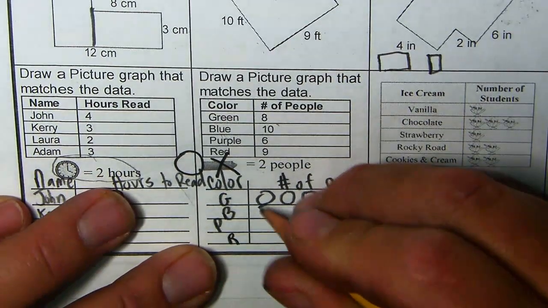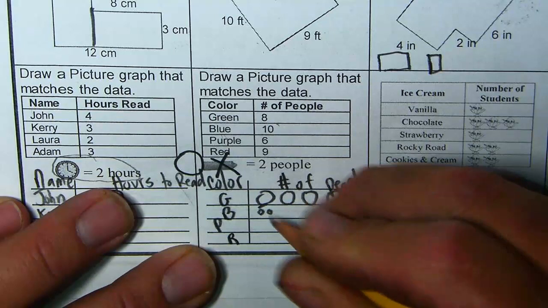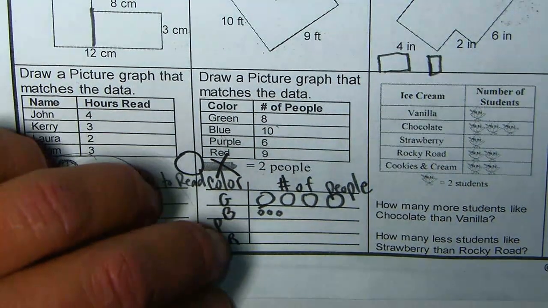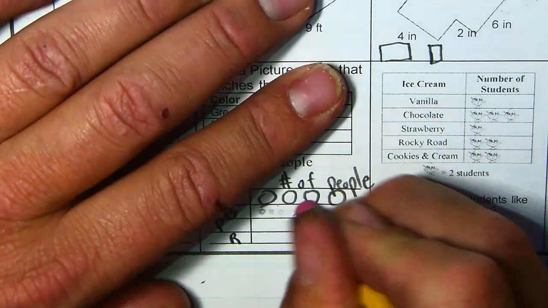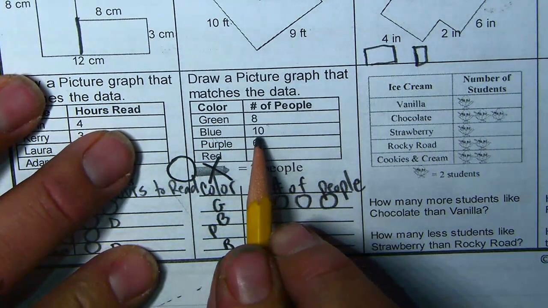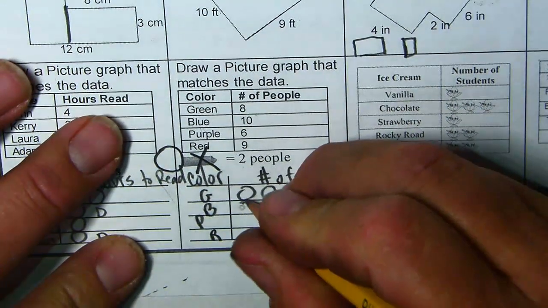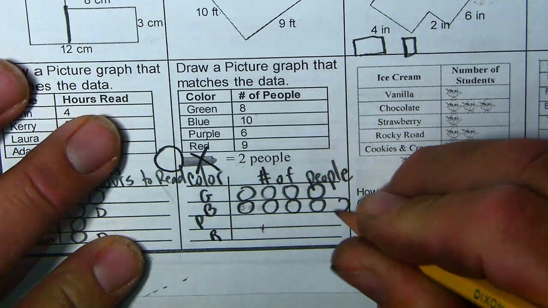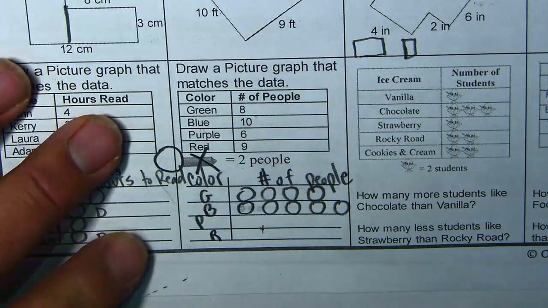So don't make these all of a sudden real small. Are those circles? Yes. Are they too small? Yes. Try to make your pictures the exact same size. We're going to skip count by 2s again until we get to 10. 2, 4, 6, 8, 10. Trying to keep them the same size.